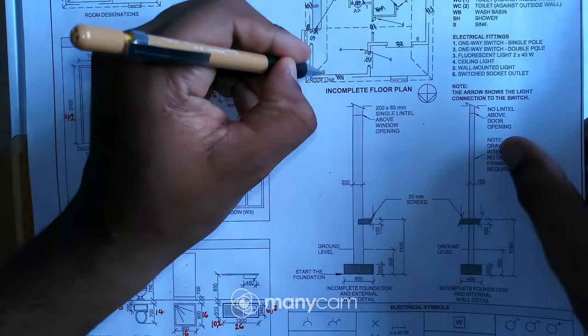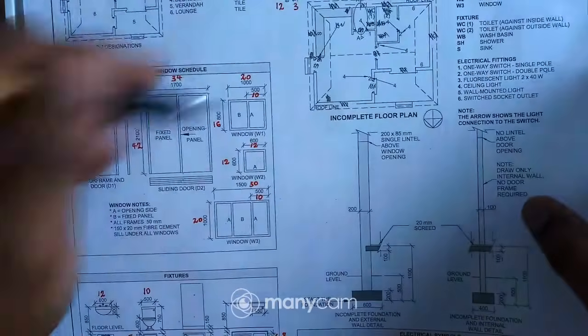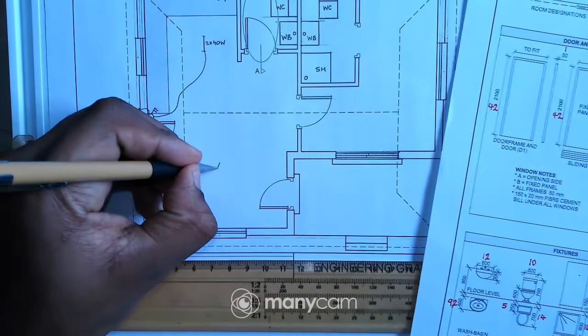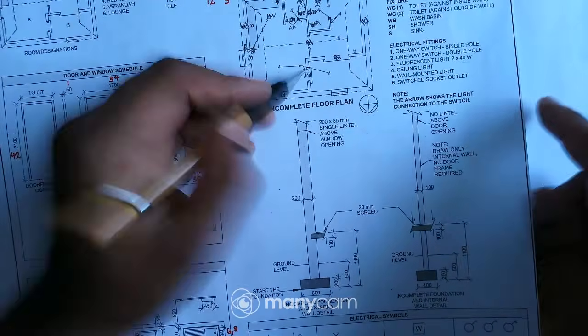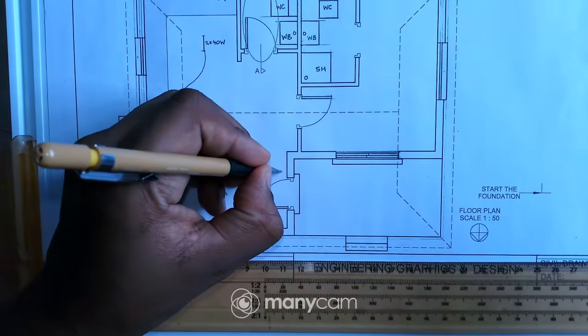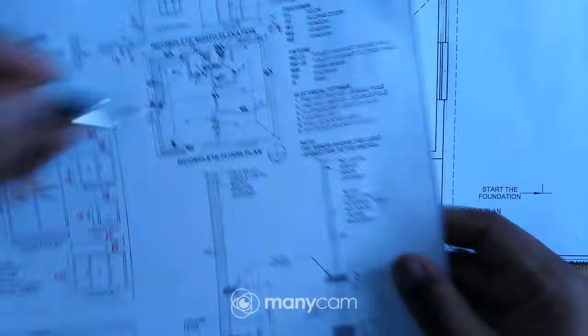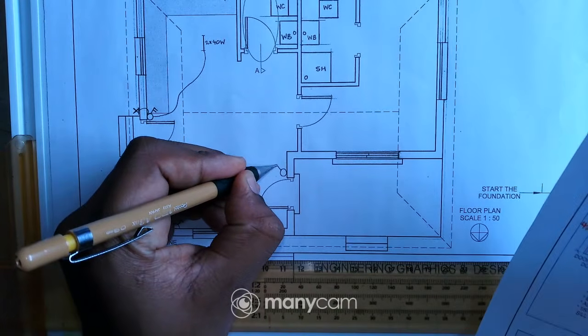And then we have number 4 there. What's number 4? It's a ceiling light, so I'll just add a ceiling light symbol there. Okay, and this light is connected to the switch by the door, so I can just draw a full circle. This is switch number 2, which is the double pole, so I'll just add 2 poles there.